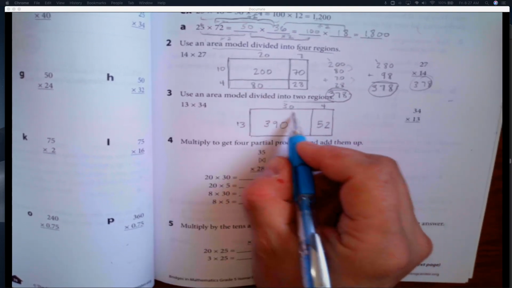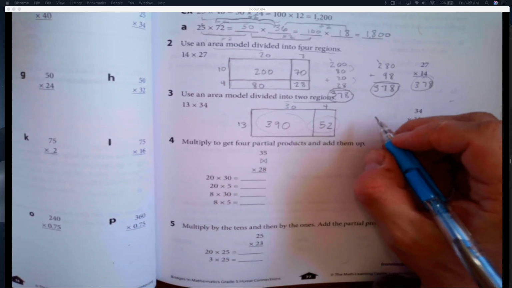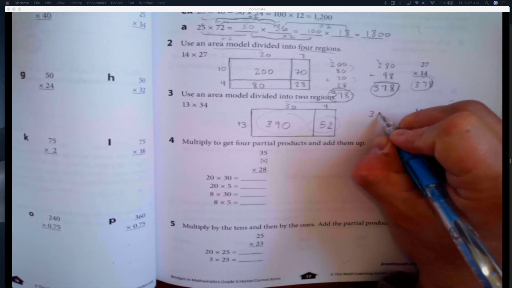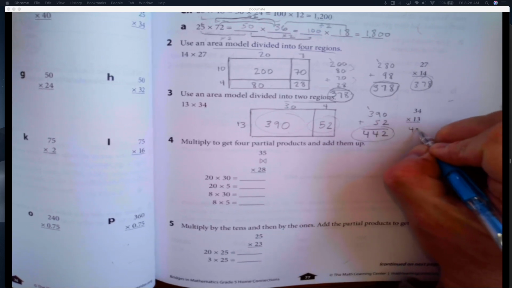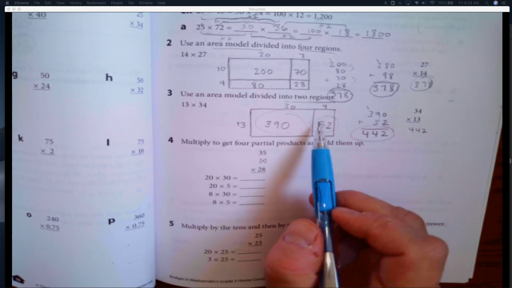And then we add up 390 plus 52. 9 plus 5 is 14. Carry my 1. 442. So 34 times 13 is 442. Okay. So that's the two region model. We're going to work on those in class more.